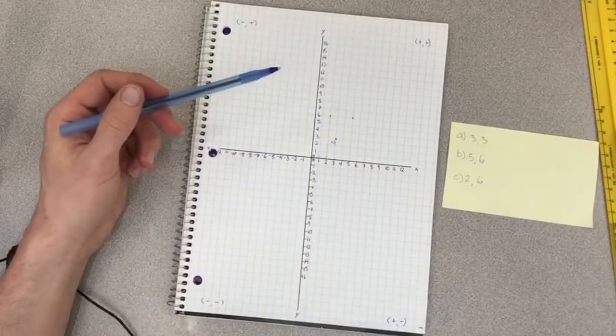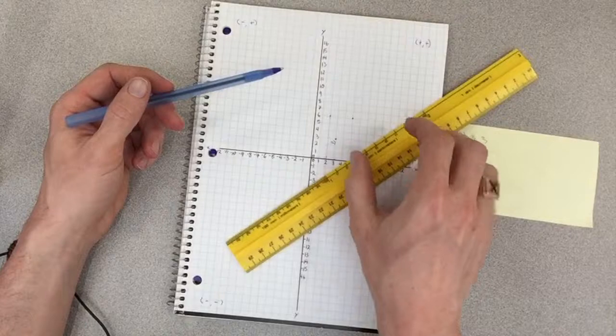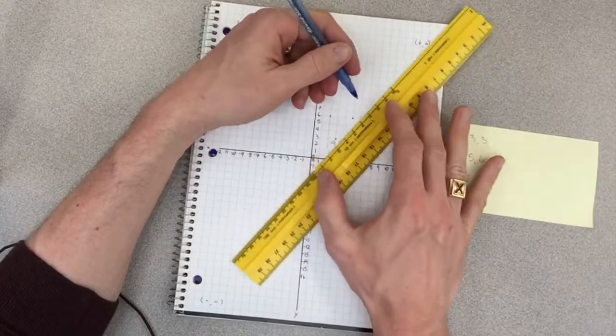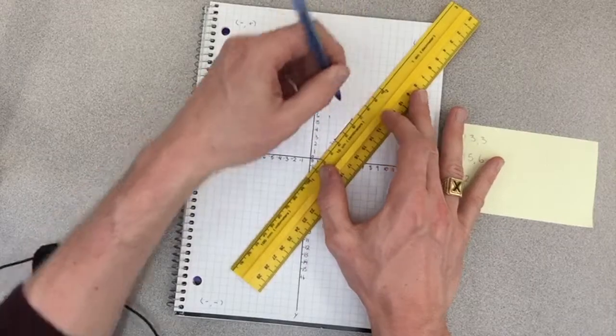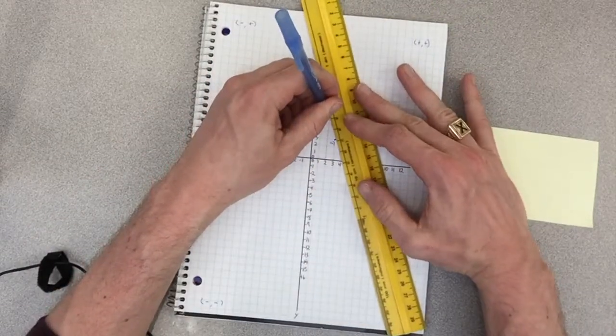Now we're going to turn this into a shape. So I'm going to take my ruler, because we want to make sure our lines are straight. I'm pressing in the center of my ruler so it doesn't run around on me. And I'm going to connect each of these three points.